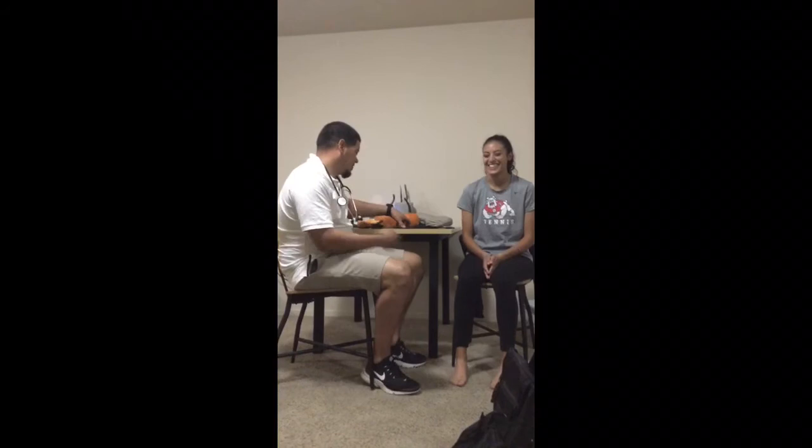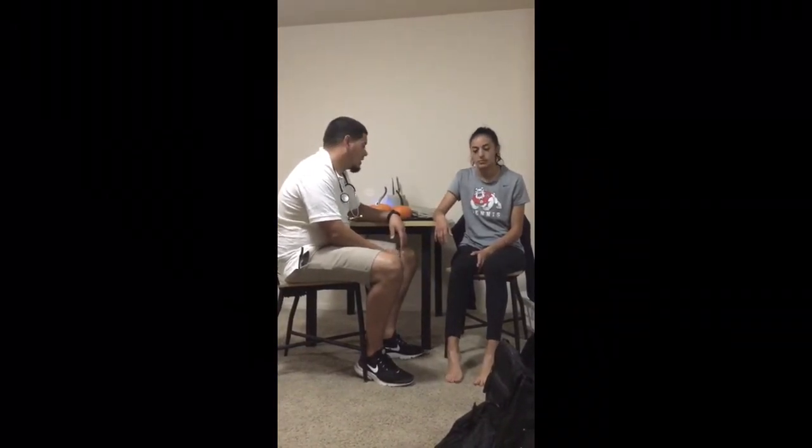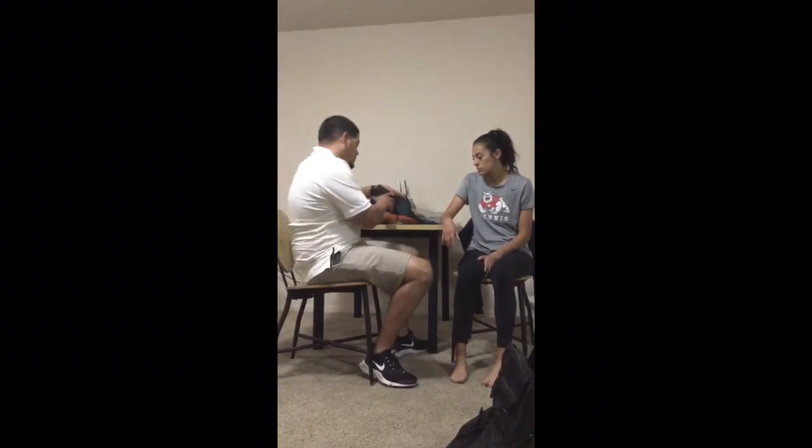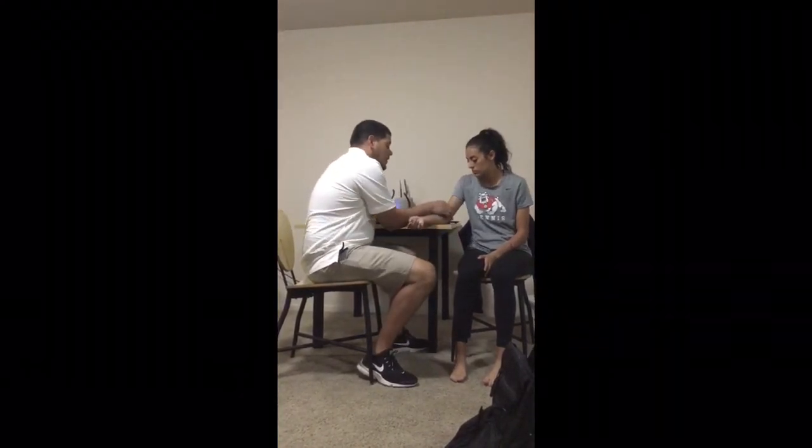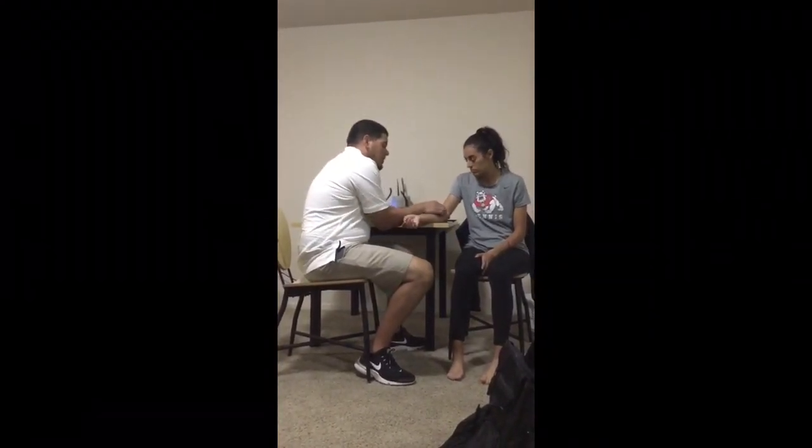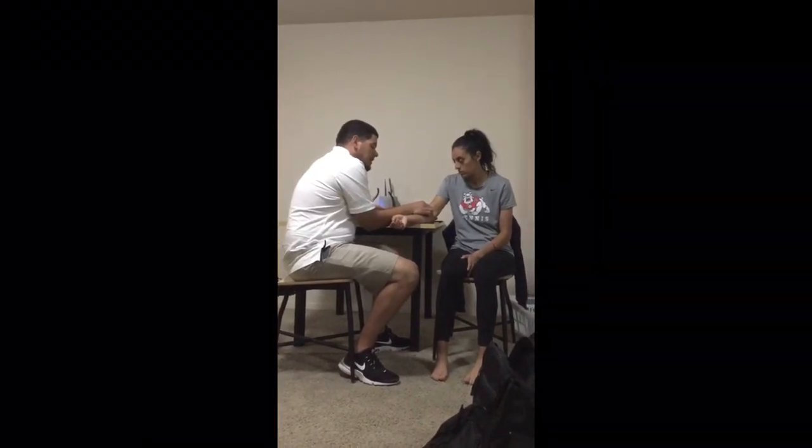Now we will attempt to take our patient's blood pressure using a stethoscope and our blood pressure cuff. Okay, you want to make sure you have the right size for the patient, that it covers about 80% of their upper arm, and that it is not too small, because a small blood pressure cuff will give you relatively high results. Okay, you want to first find the brachial artery, which is medial to the biceps tendon.